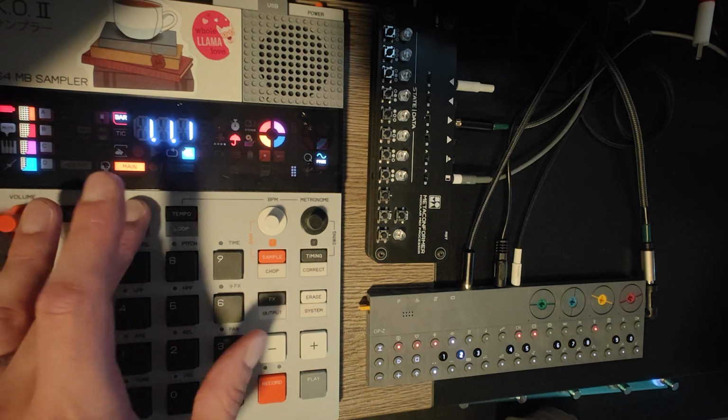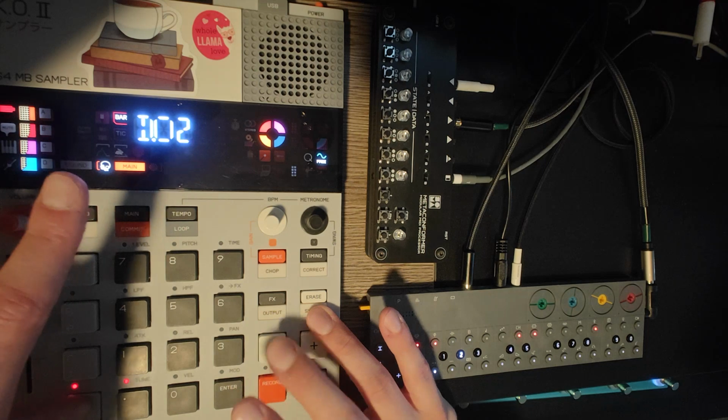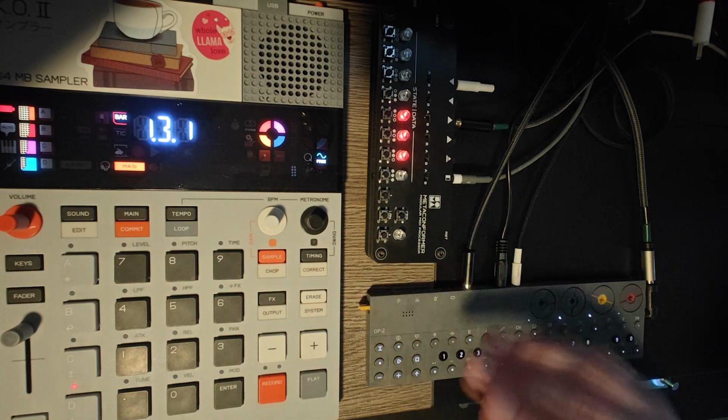So what this will do is that if I want to use the KO2 to go back to a scene or a pattern, it will automatically bring the OPZ to where I want it to be.